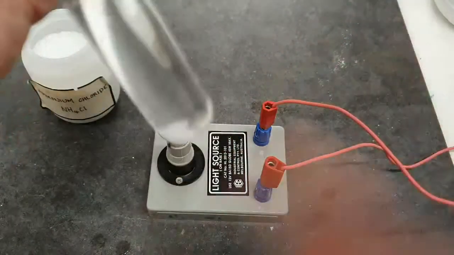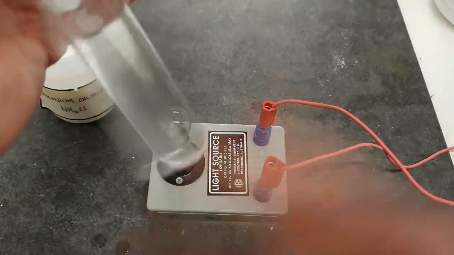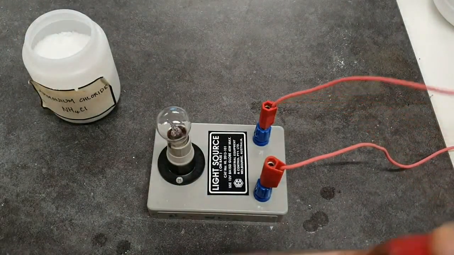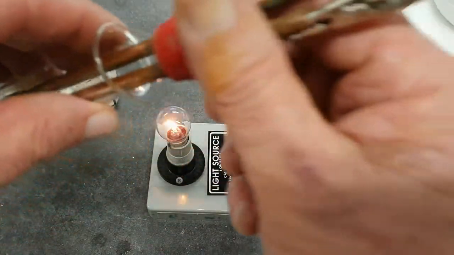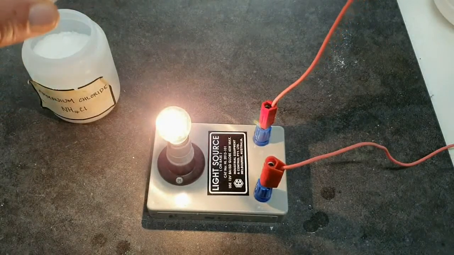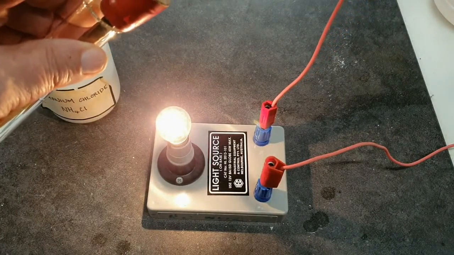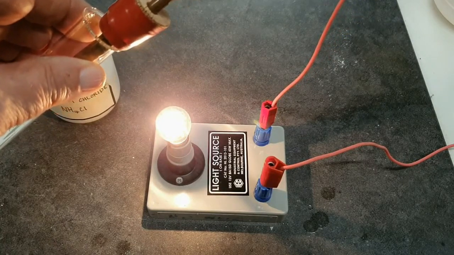Take a bit more. Okay, so it's all dissolved there, most of it. So we'll add our electrodes. Oh, that's lovely and bright. So certainly here our ammonium chloride is a conductor in solution.